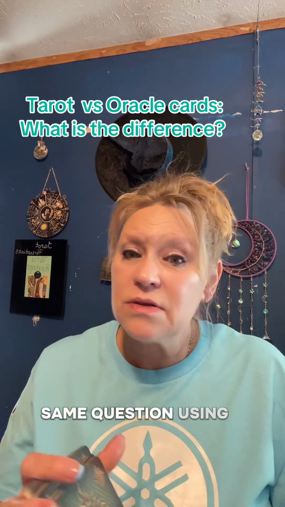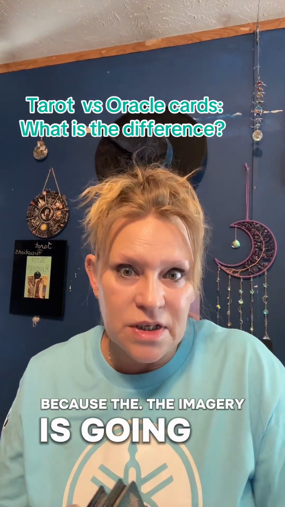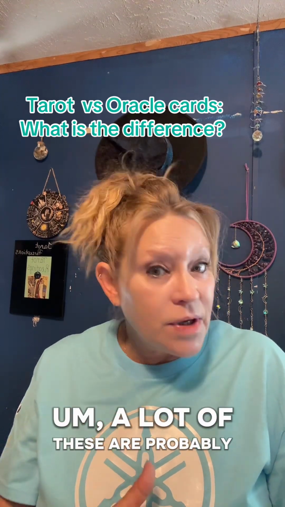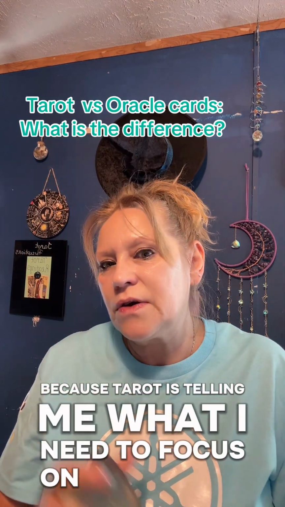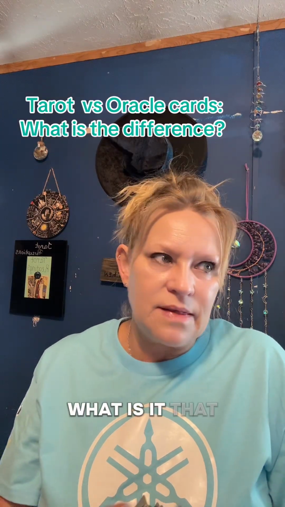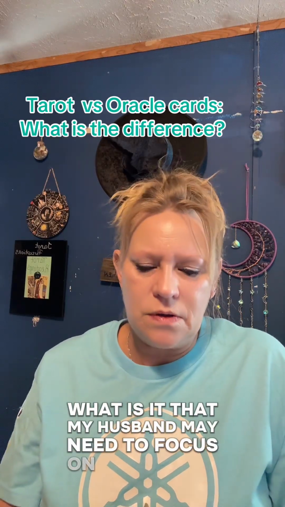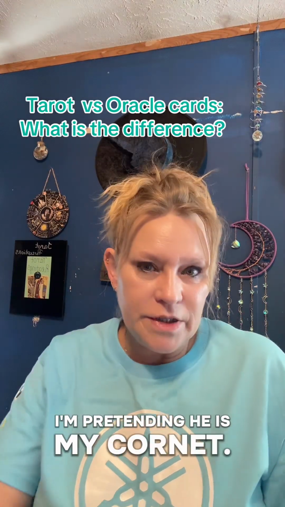Same question, using a different deck just to get you, because the imagery is going to be different. A lot of these are probably going to duplicate because tarot is telling me what I need to focus on right now. Let me ask a different question. What is it that my husband may need to focus on right now? I'm pretending he is my current.